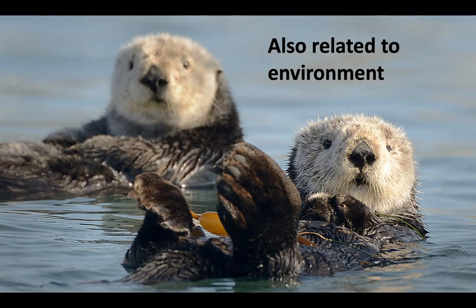It's estimated that sea otters have to eat up to 30% of their body weight in a given day just to support that metabolic rate. So think about, no matter how much you weigh, if you had to eat 30% of your body weight in food in a given day, how much food that would possibly be.